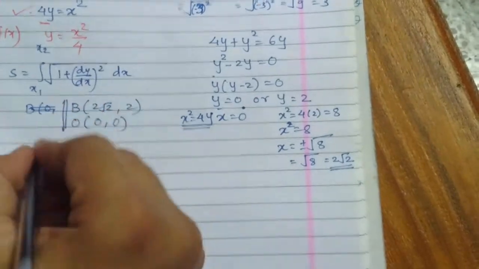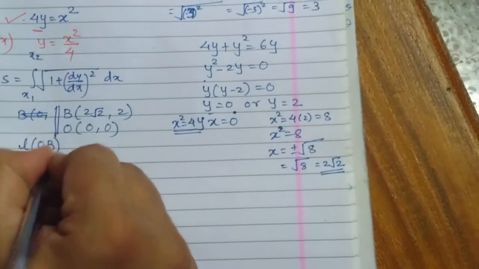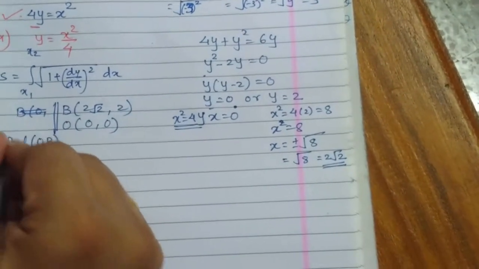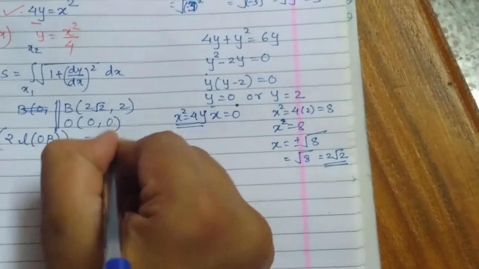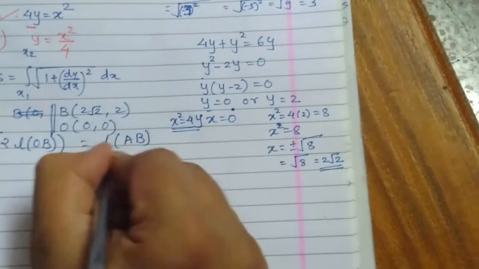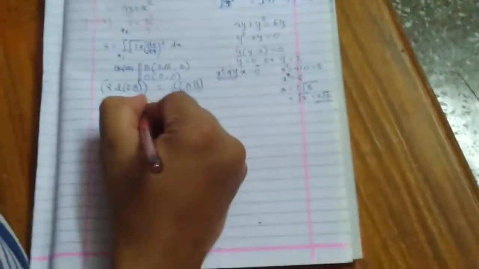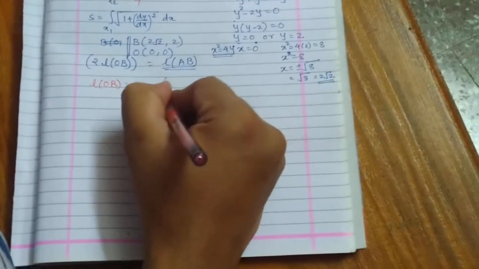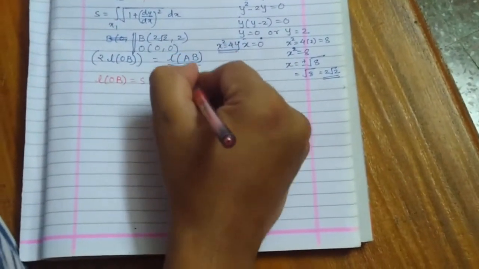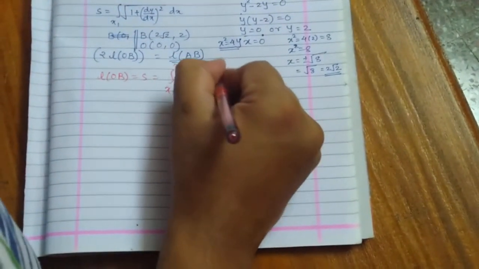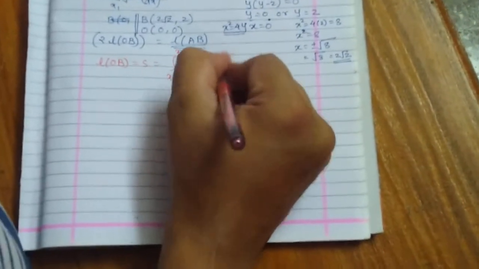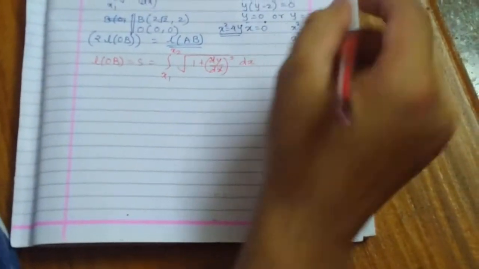So as discussed, we will measure the length of OB. Now 2 times the length of OB is the length of AB. So with this idea we are going to solve this problem. So length of OB is equal to S, which is equal to the integration from x1 to x2 of square root of 1 plus dy by dx square, integration with respect to x.